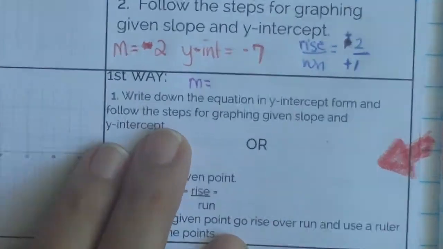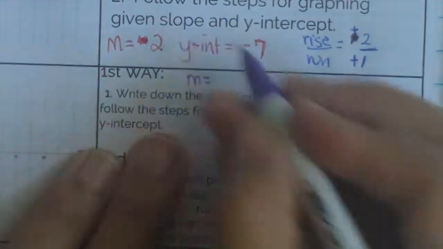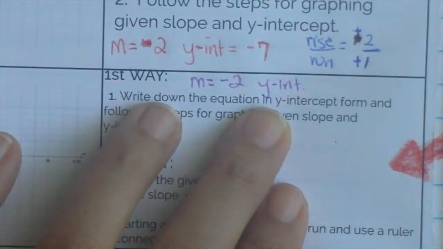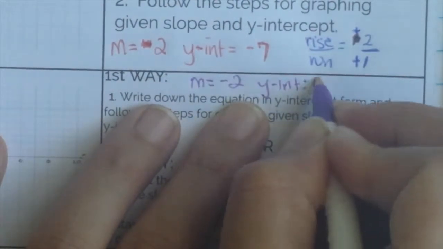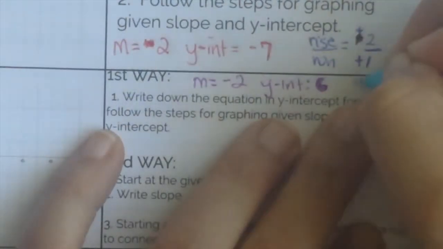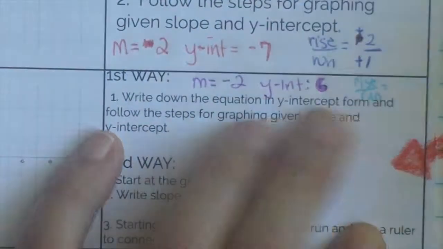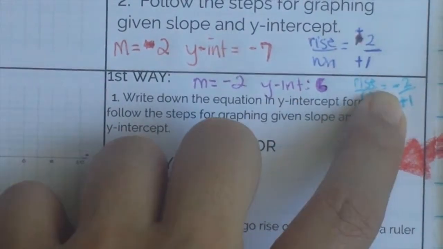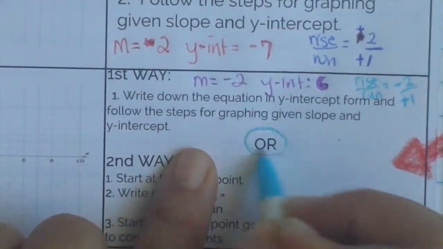Do rise over run, -2 over +1. So you start at +6 and go down 2, to the right 1.